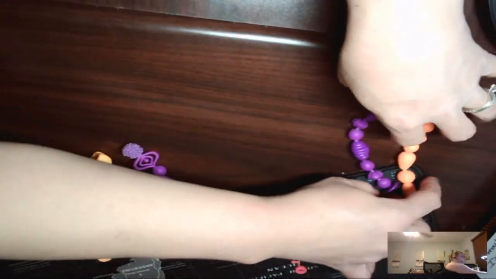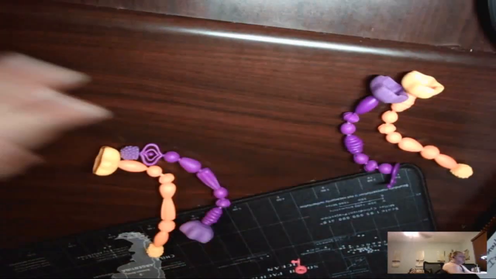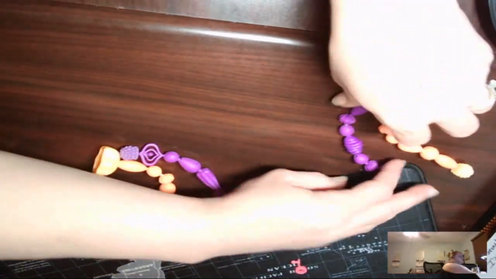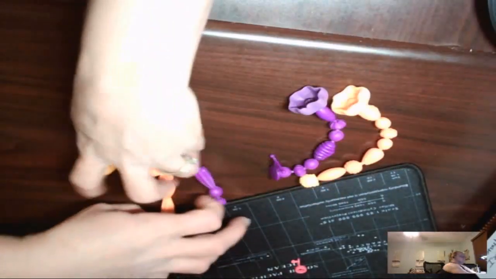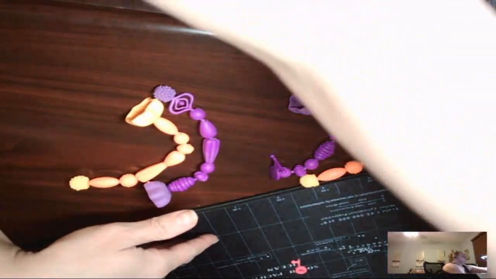But each of these will be on separate sides of the cell during telophase. Then they begin to form a nuclear envelope around these chromatids.